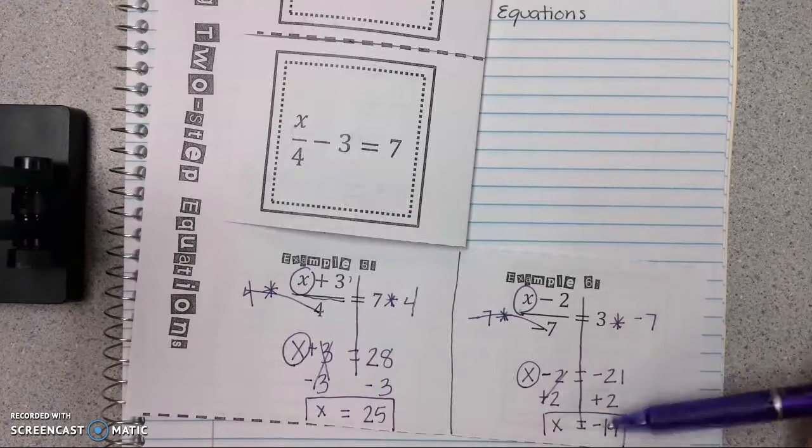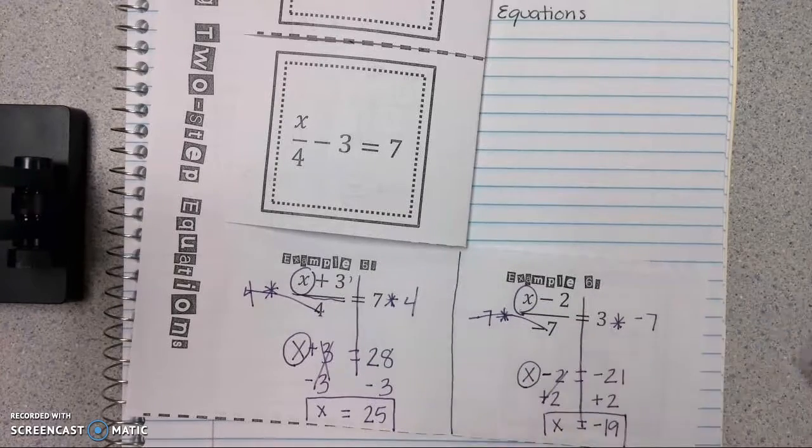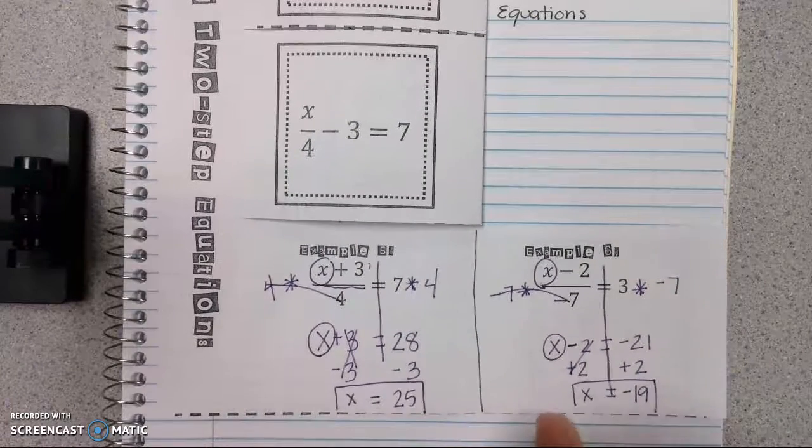Don't forget, we can always go back and plug any of these in to our original equations to check to make sure that they are correct. But you have just completed your foldable on solving multi-step equations.